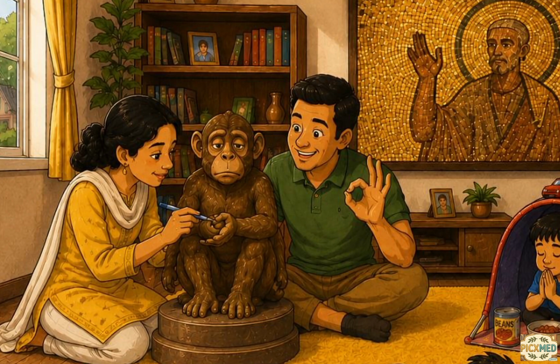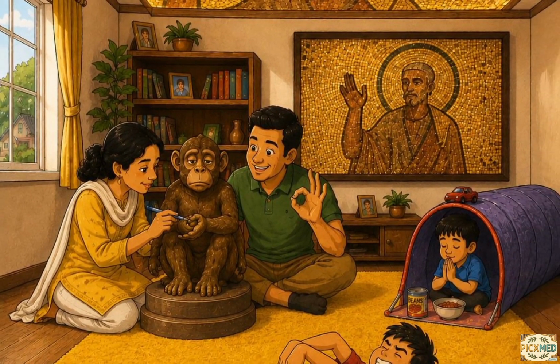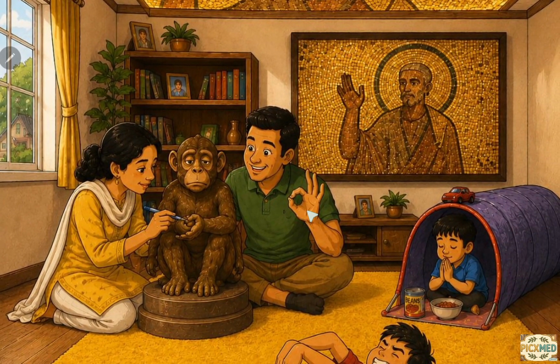Beside her, the father looks pleased with her work and is making a perfect OK sign. That's my reminder for the OK sign test, also called the Kiloh-Nevin sign, which evaluates the anterior interosseous nerve, which is a branch of the median nerve.